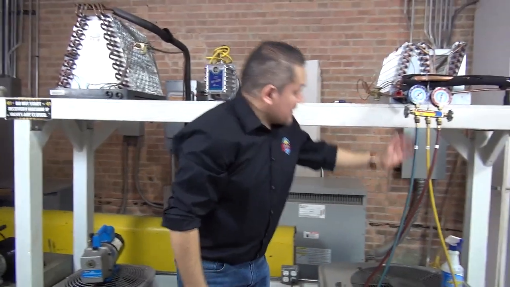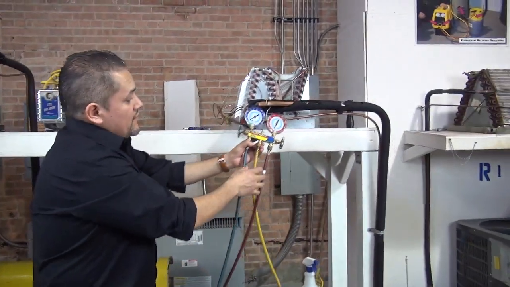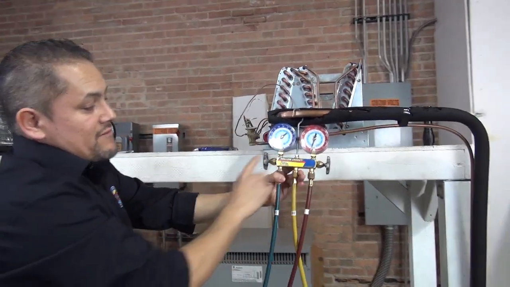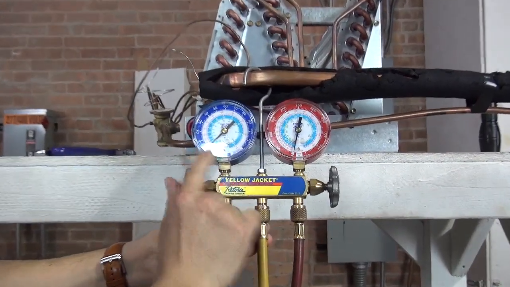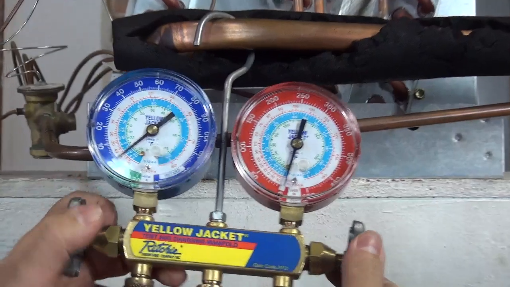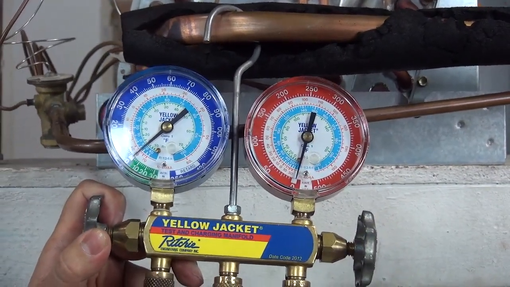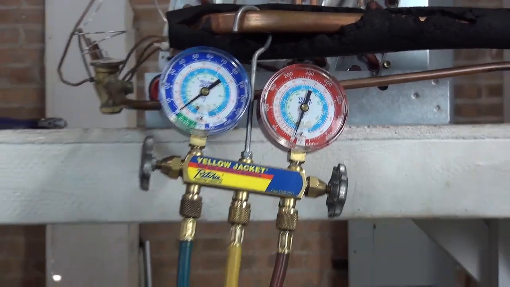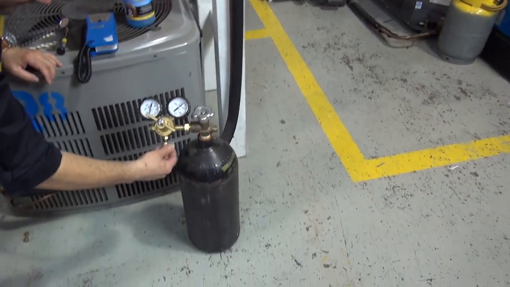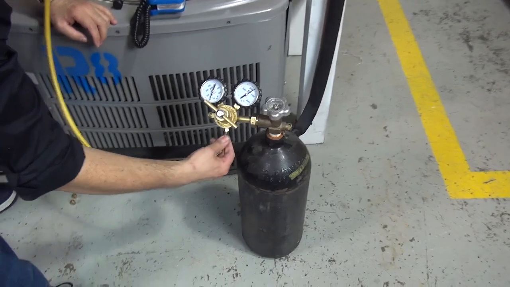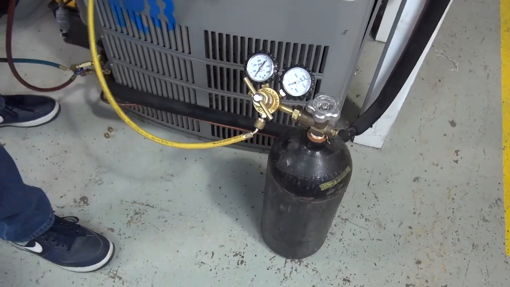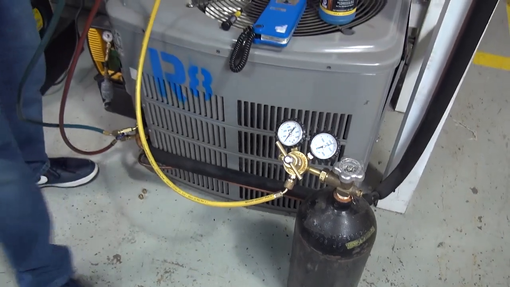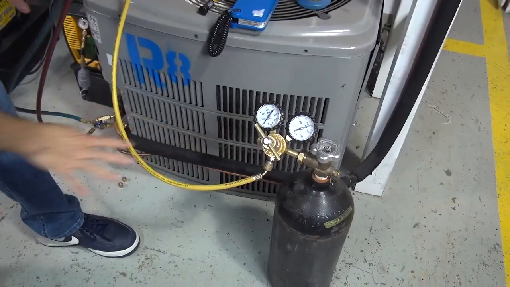So, as you guys can see on the gauges, the system is empty. There's no freon at all. 0 PSIG, 0 PSIG. The valves are closed. And now let's follow the yellow hose and connect it into the regulator of the nitrogen tank. Just like that. Make sure everything is tight.